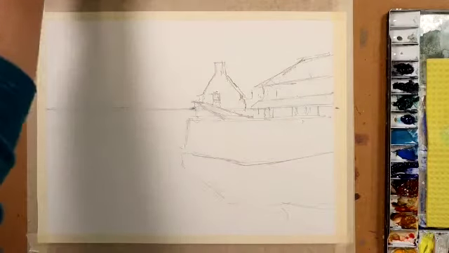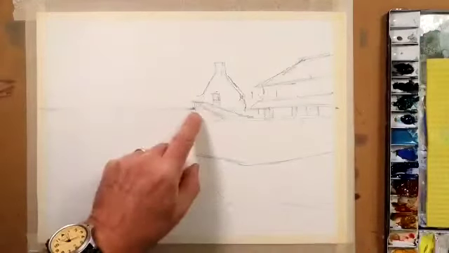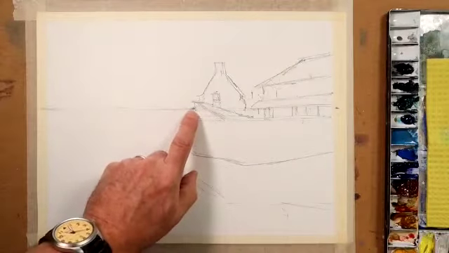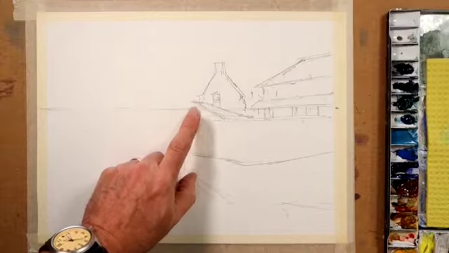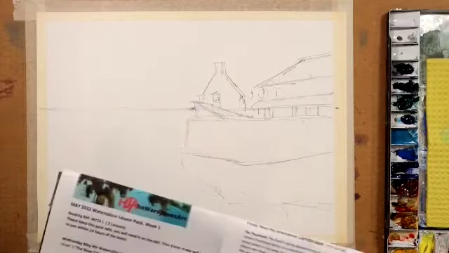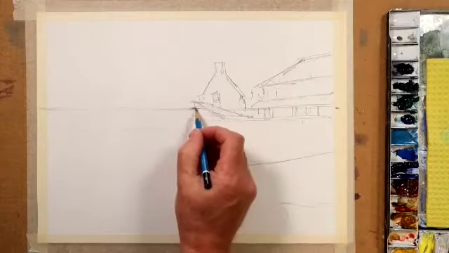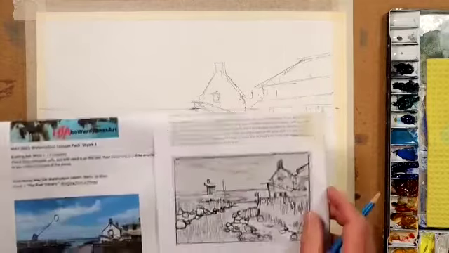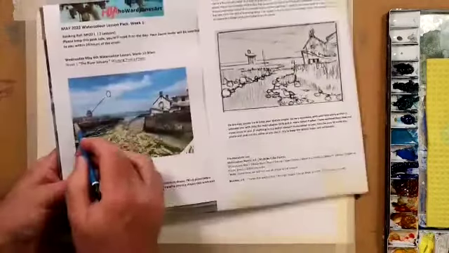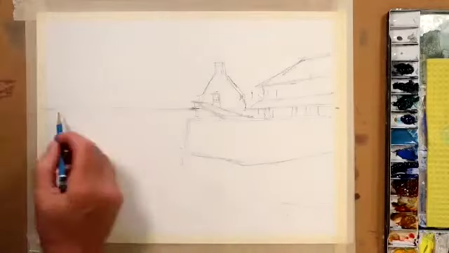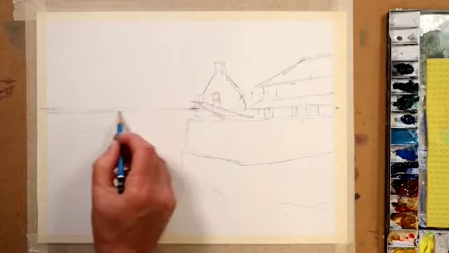By making some observations from this point here, we can now say, well, look at that. That wall over here on the left is almost at the height of the horizon line.